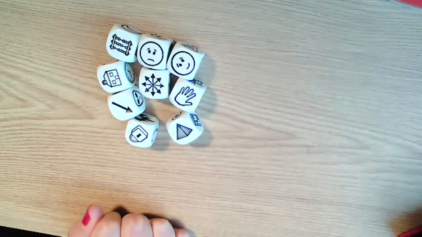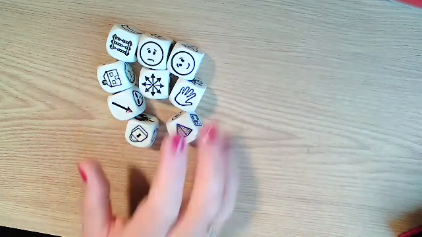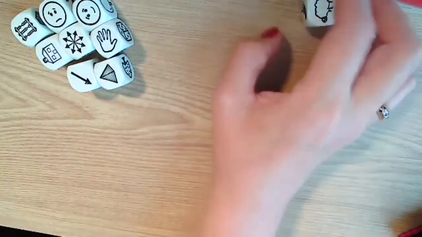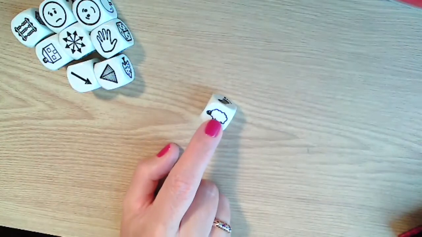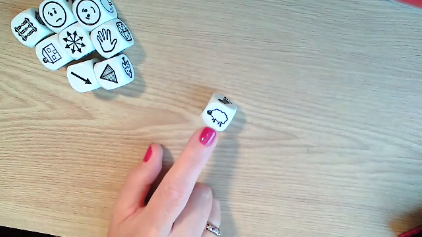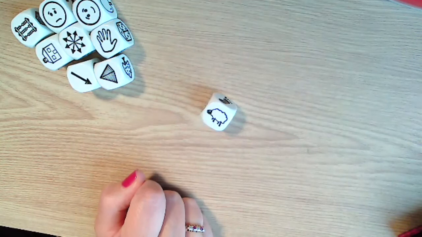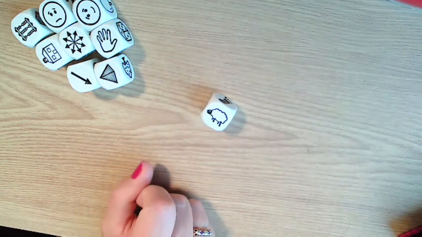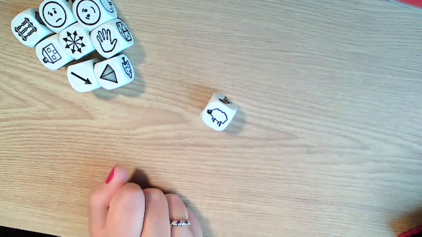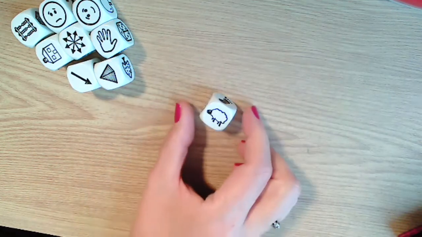We're going to take turns. On each turn, we'll pick one of these dice, whichever one we want to do. We'll give it a roll, and whatever lands at the top that we can see needs to be brought into the story. And I always give them a choice. Do they want to go first, or do they want me to go first? In this case, I'm going to go first, and I would start the story.